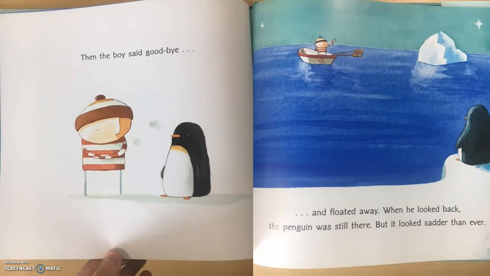Then the boy said goodbye and floated away. When he looked back, the penguin was still there, but it looked sadder than ever.